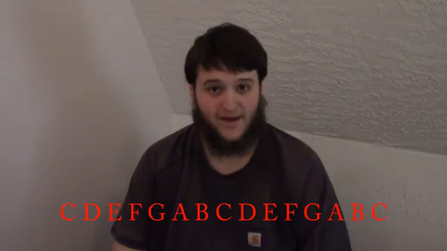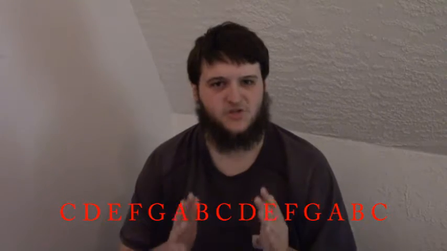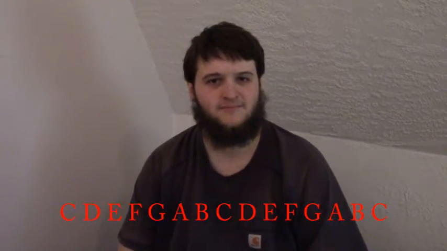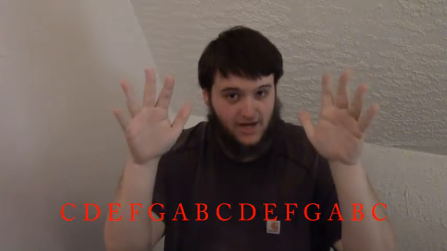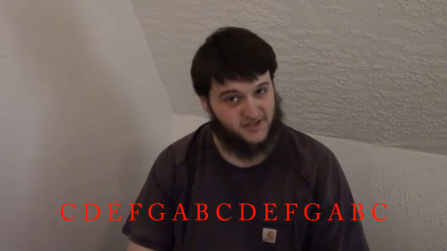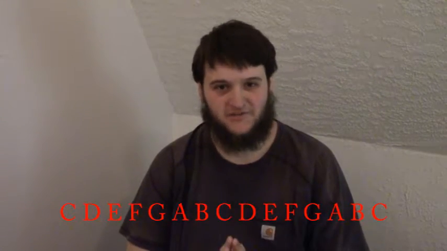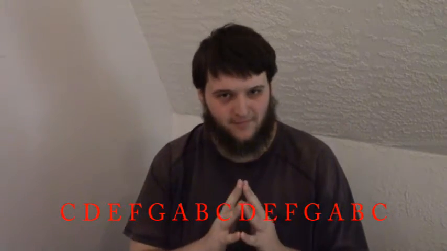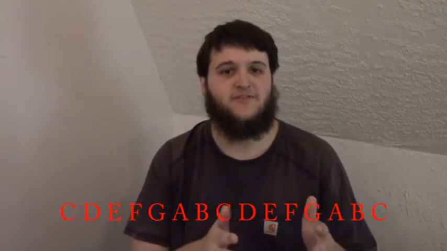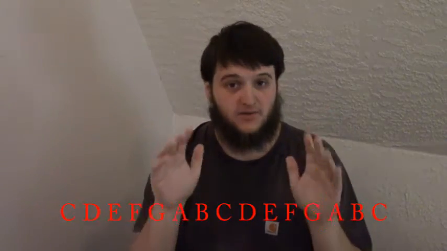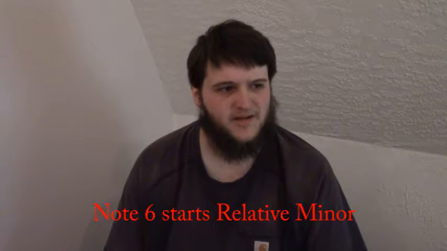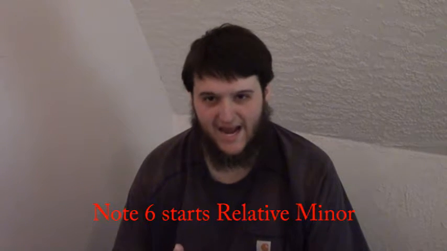Now let's head back to C major. In fact, let's have 2 octaves of C major and see which note starts a minor scale. Now, before any of you get frustrated trying to find the note, I'm also going to mention that in every major scale, and I mean every major scale, the note that starts the relative minor is always, and I mean always, note number 6. So, in the key of C major, that note would be A.